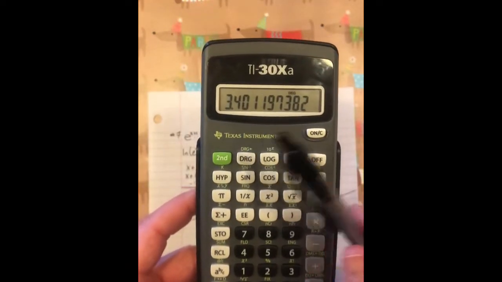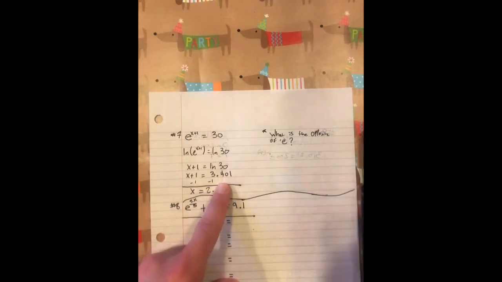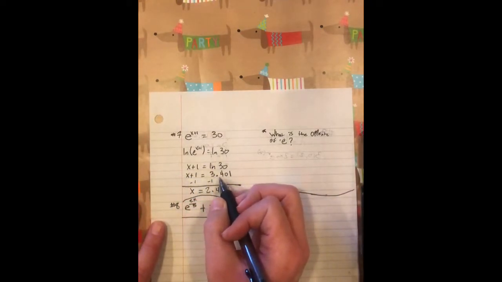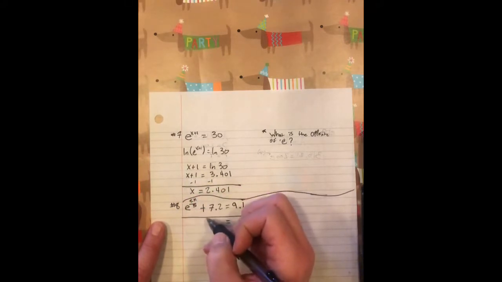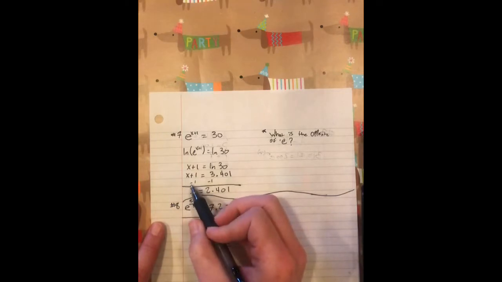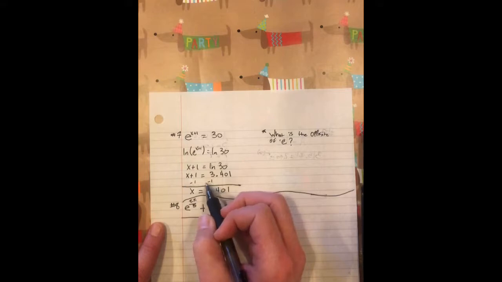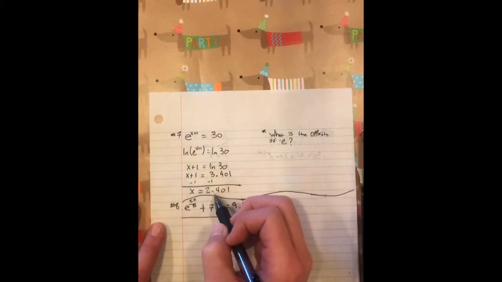So 3.401. Okay, now just like normal, x plus 1 equals 3.401. What's stopping x from being by itself? This plus 1. What's the opposite of plus 1? Minus 1. What I do to one side, I need to do to the other. So that cancels that, and I'm left with x equals 2.401.